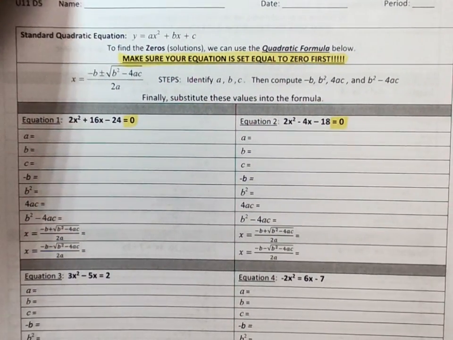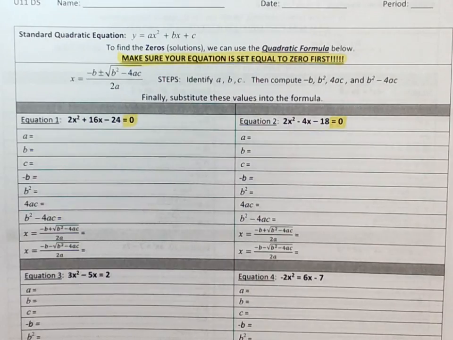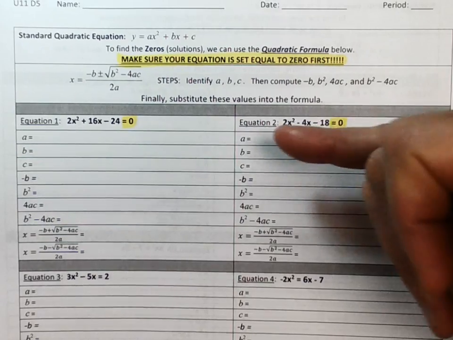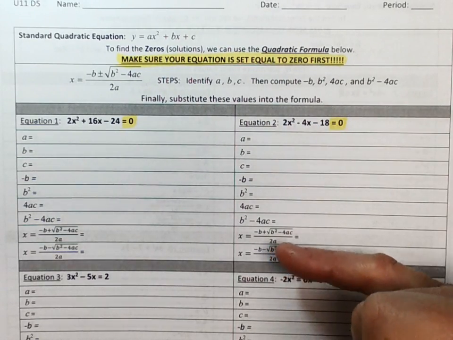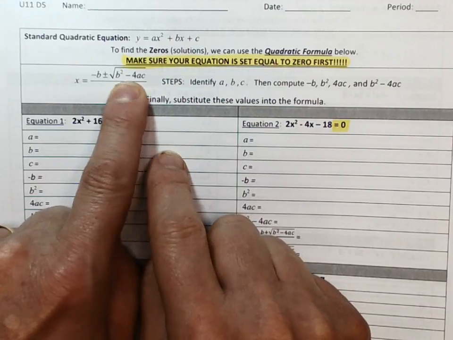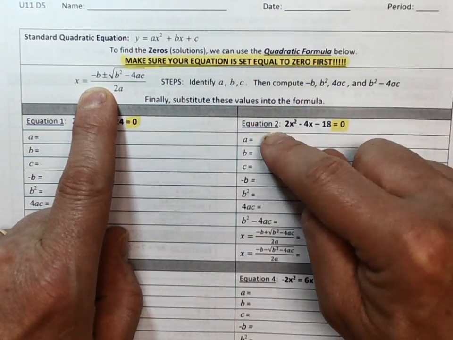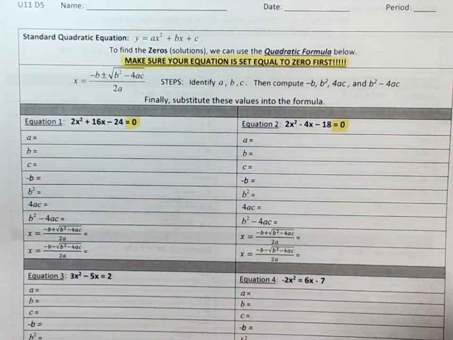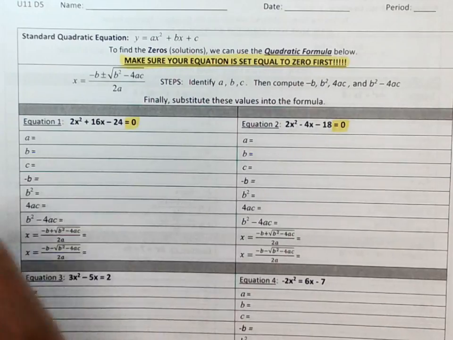So basically what we've done here with all of these blanks is we've created what I call a shopping list. We're going to go shopping with our equation and pick up the parts that we need. Once we have the parts, we're going to plug them into our formula. We're going to substitute numbers for letters and let the calculator do the work for us. You ready? Here we go.